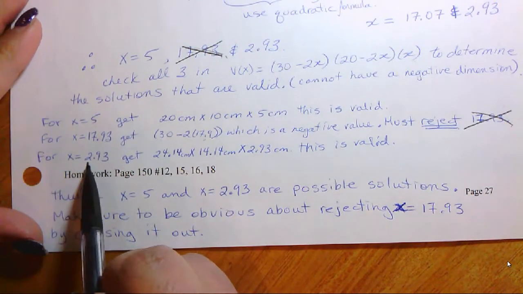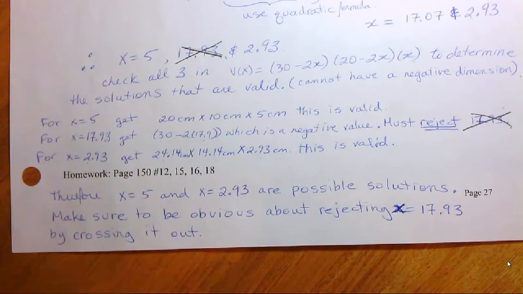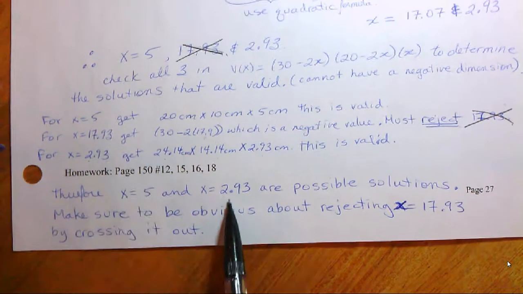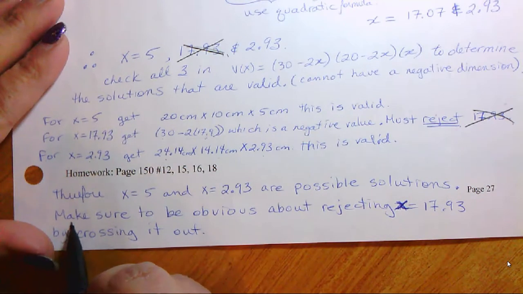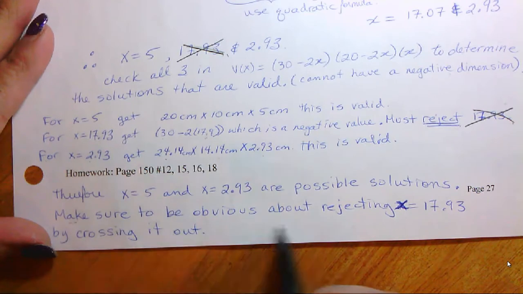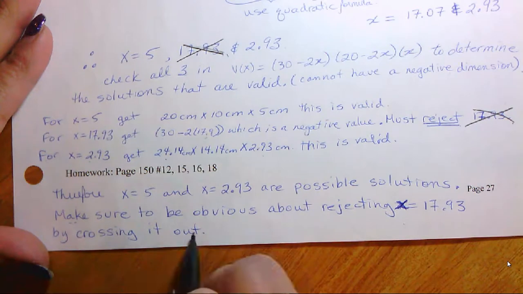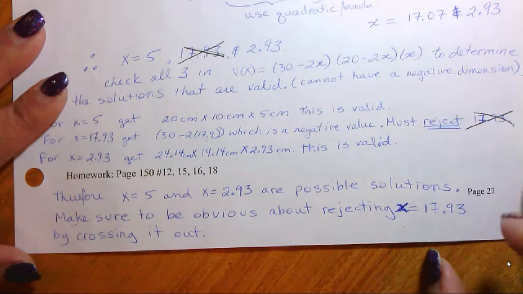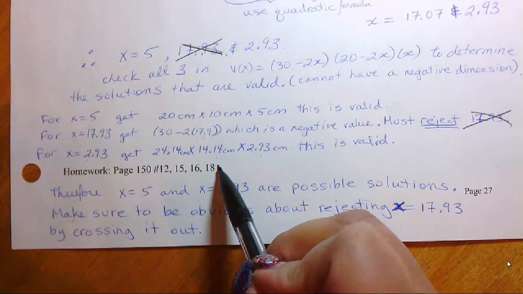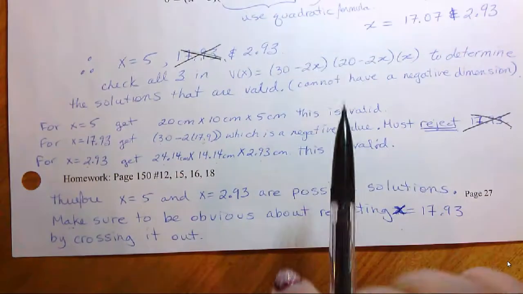And then over here for x equals 2.93, we see that these work and are legit. Now, in your final statement, you can say that x equals 5 and x equals 2.93 are possible solutions. I want to restate this: make sure that you are obvious about rejecting your x equals 17.93 by crossing it out, just like I did here. All right, so that's your 4 examples. Hope you have some success with these questions, and we'll talk about this one a little more in class, I think.